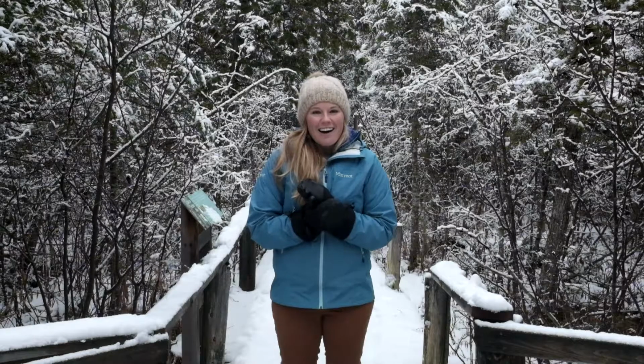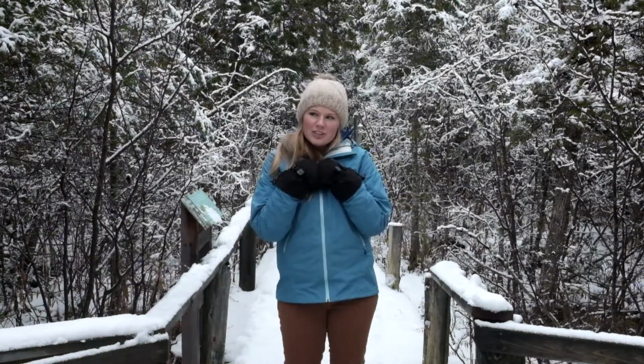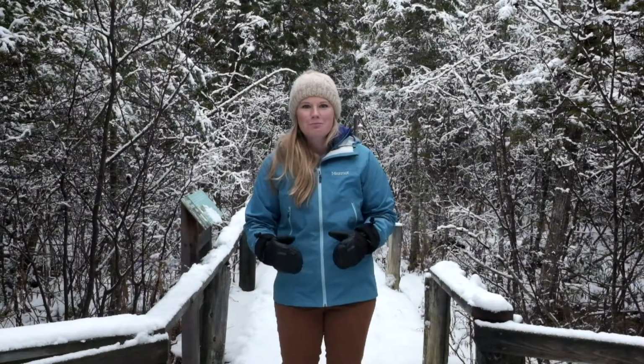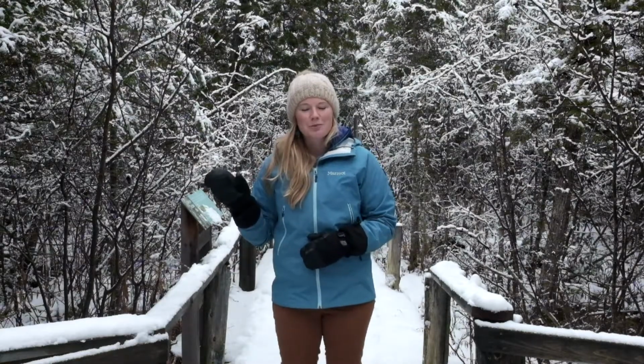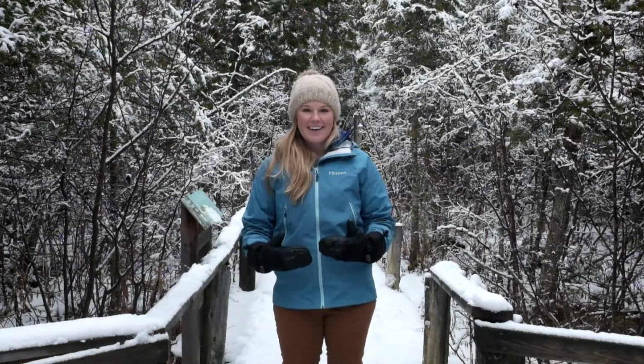Okay, now on to cat tracks, which are my favorite. Last winter was the first time I ever came across a perfect, super fresh bobcat track. It was actually on the Sedge Meadow Trail here, and I freaked out. It was so beautiful and exciting.